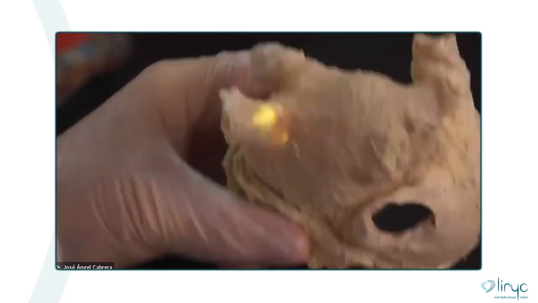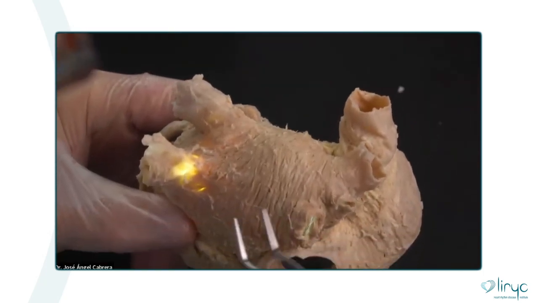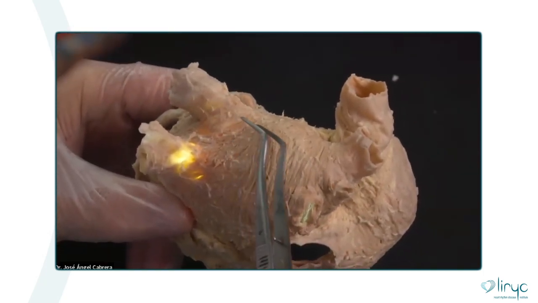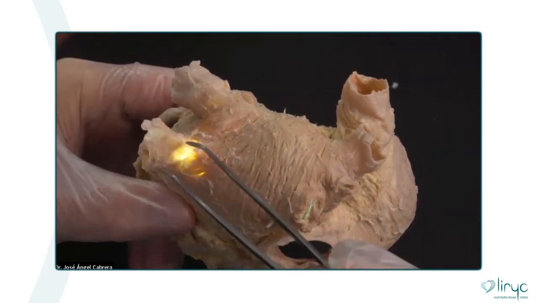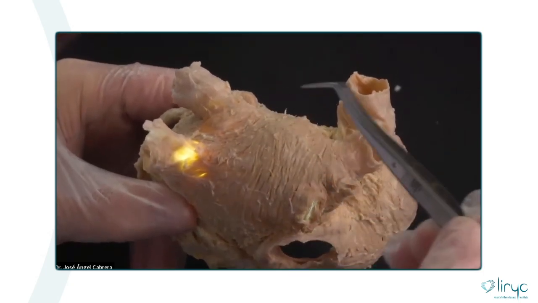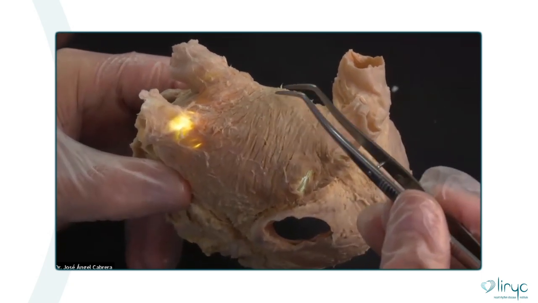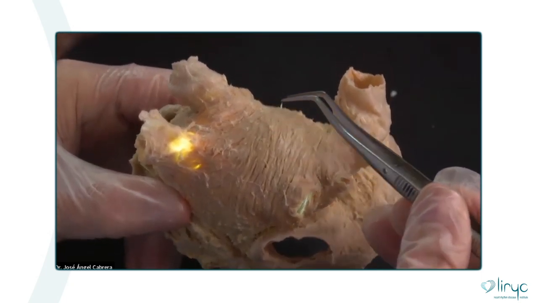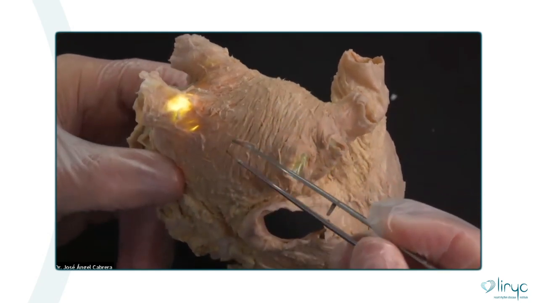If we go to the left atrium, you can see that there is a non-uniform myocardial content of the left atrium. Note the left superior and the left inferior. Here you can see the myocardial content of the left atrium.